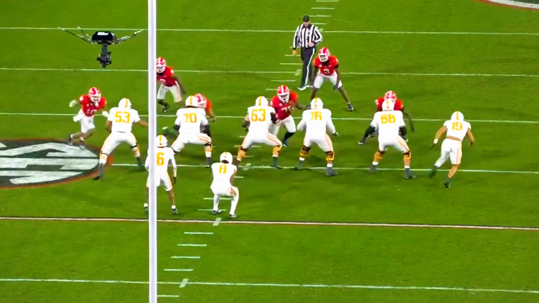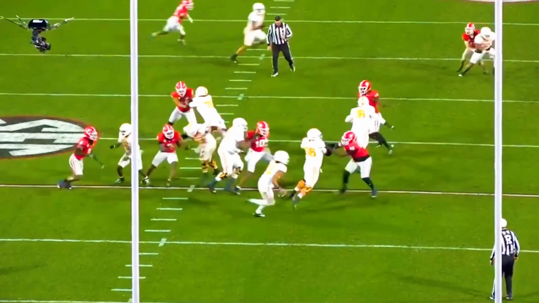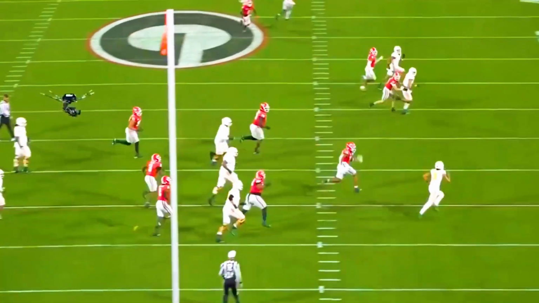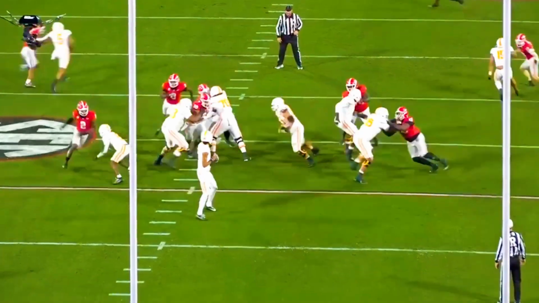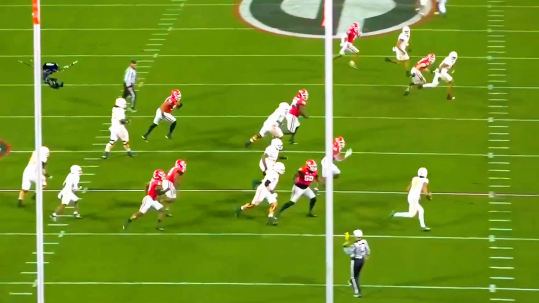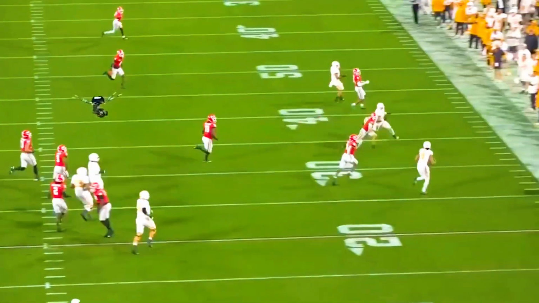And that's how they can get pressure on you with defenses like this. They have to pretty much manufacture it. Georgia runs that blitz a lot, but man, look at Nico. Just look at how quickly he figures this out. Look at the way he keeps this play alive. He's calm, he's cool, he steps out of bounds.